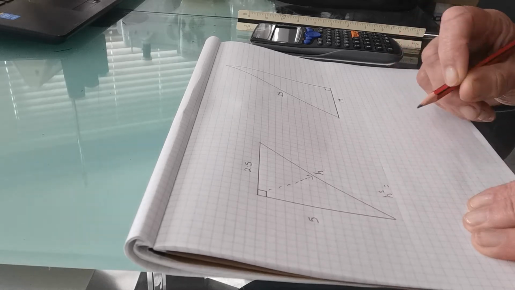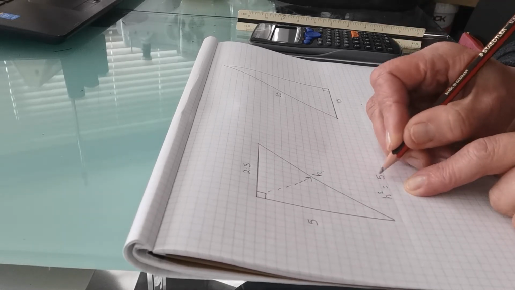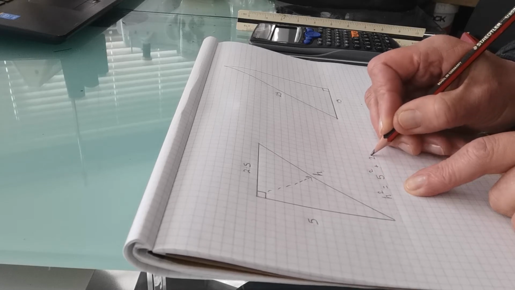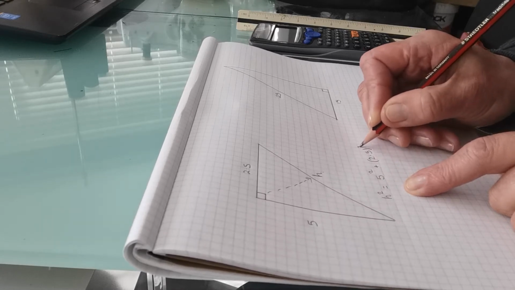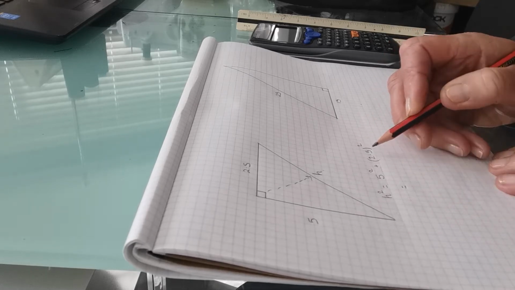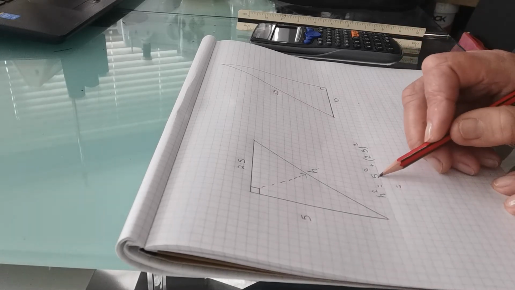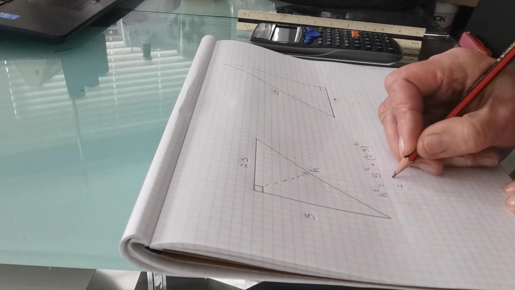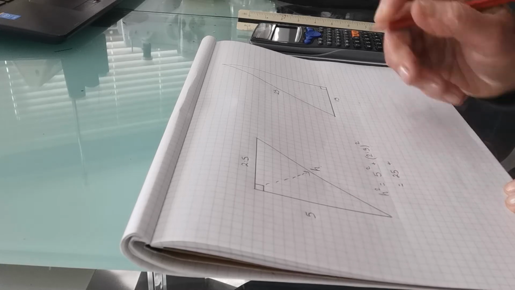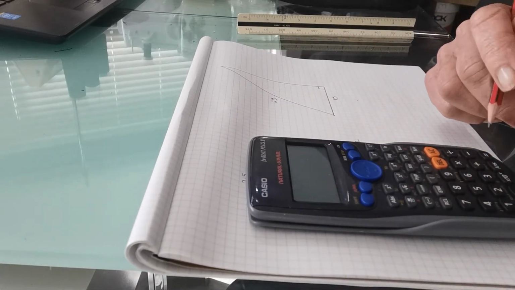H squared equals 5 squared plus 2.5 in brackets all squared. We use the brackets here to show that all of that decimal is squared. So 5 squared is 25 using our tables, but 2.5 might be a bit tricky, so we're going to use a calculator.